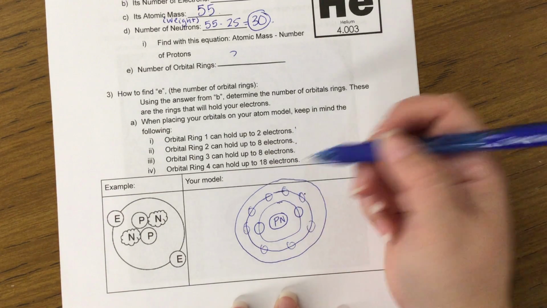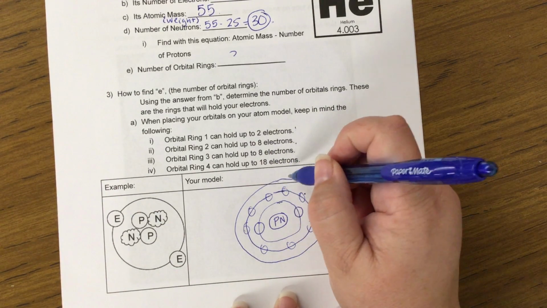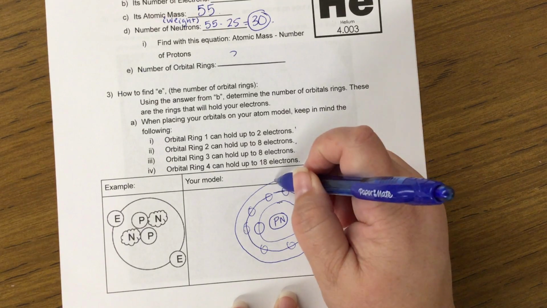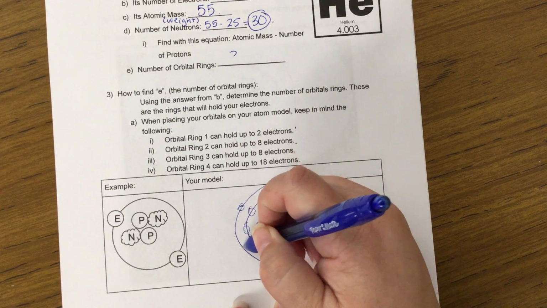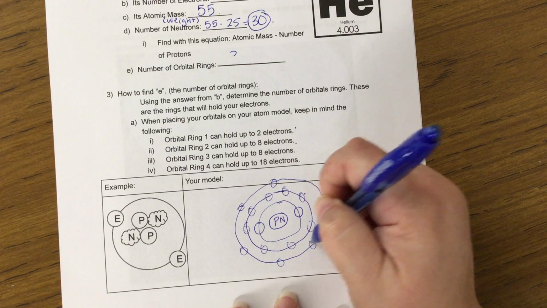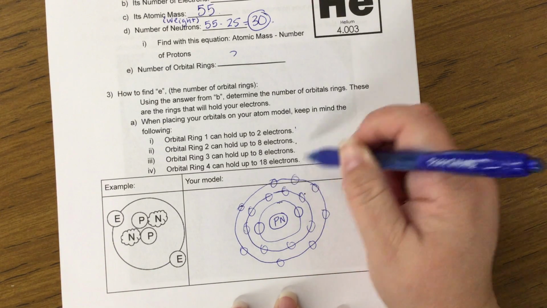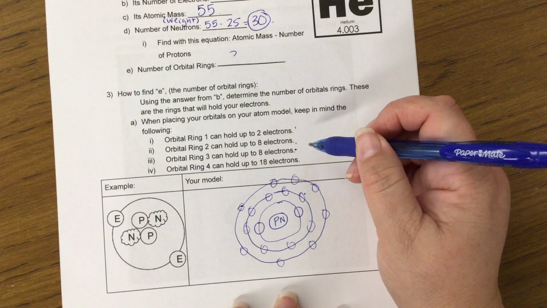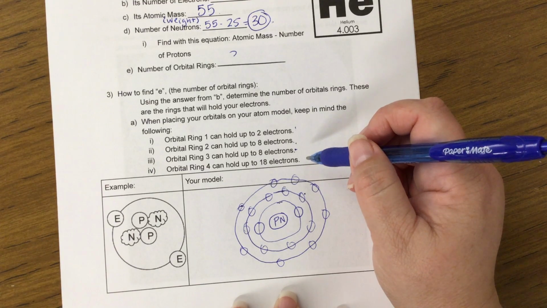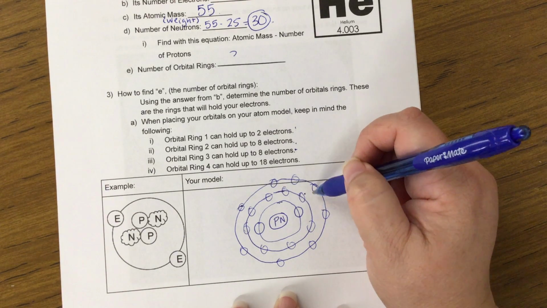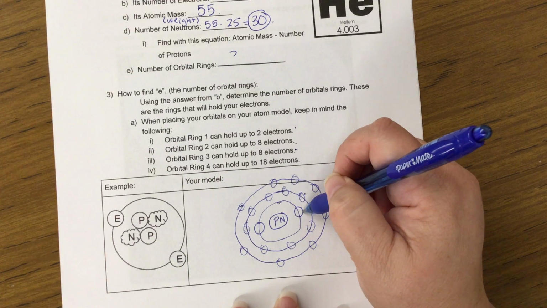Or you can just make it up. So on this one I'm going to put 8 electrons. 1, 2, 3, 4, 5, 6, 7, 8. This might not be true. We might be able to put more. I'm not sure.